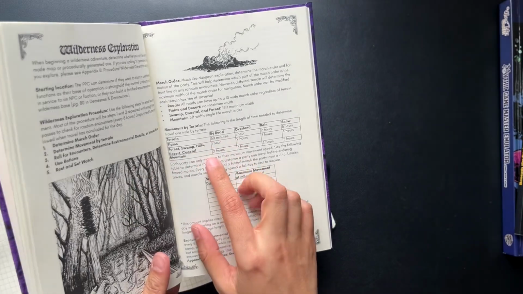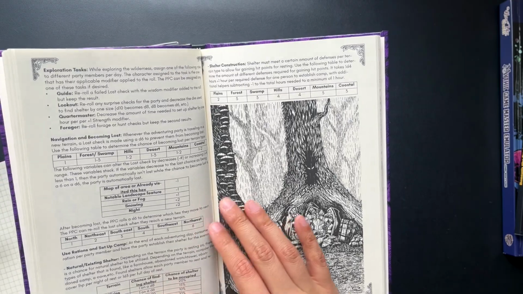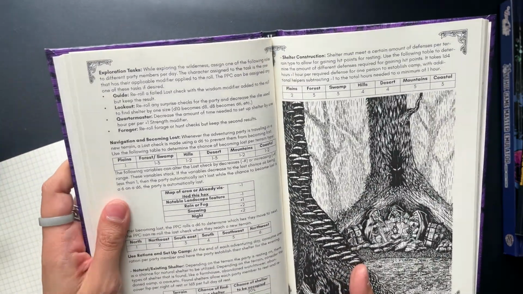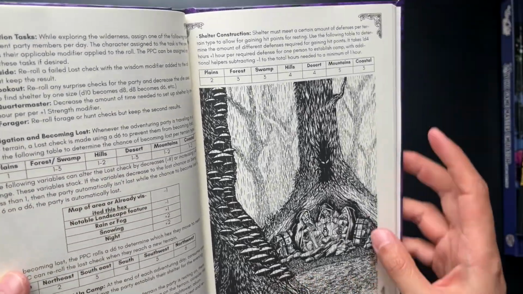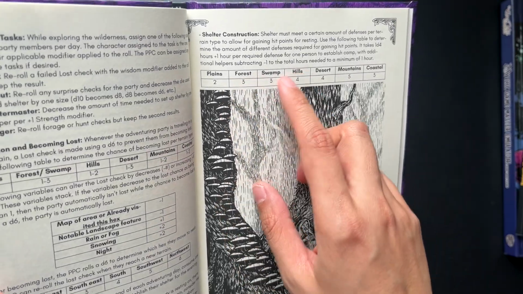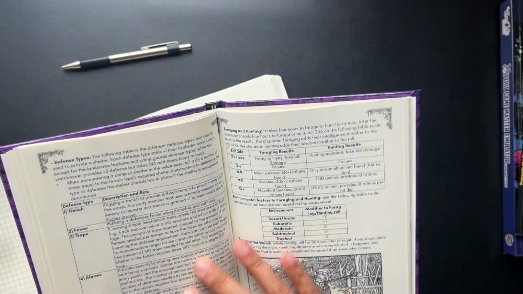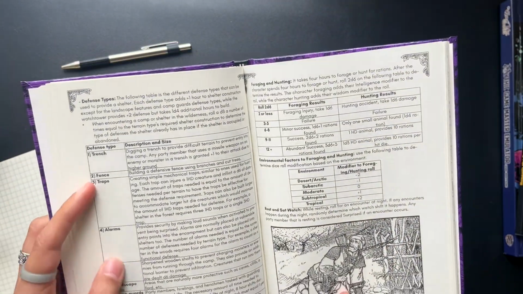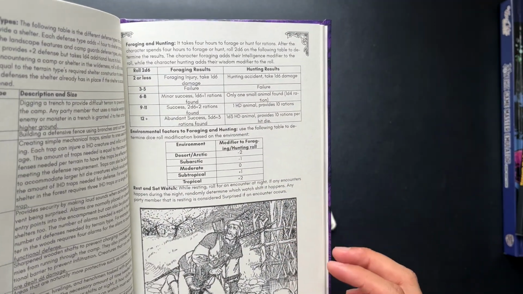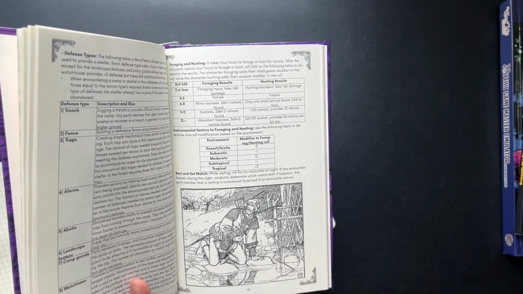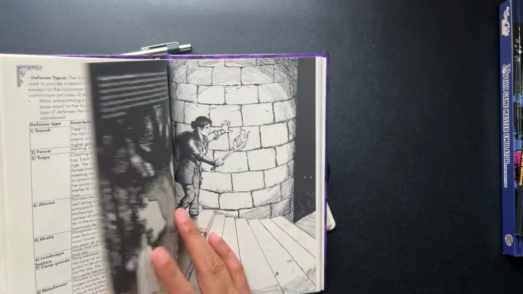I really like this. There's terrain, and if you get lost or something, then you can roll on this. You can see how hard or easy it is to construct shelter. Maybe there's defense types here, or foraging and hunting. If your explorers are in the middle of nowhere and they need to eat to survive, then you can use the foraging or hunting results here.